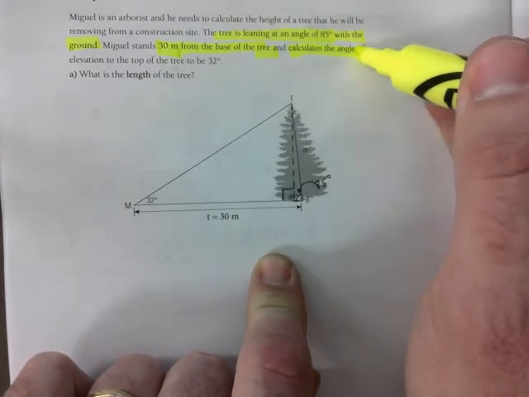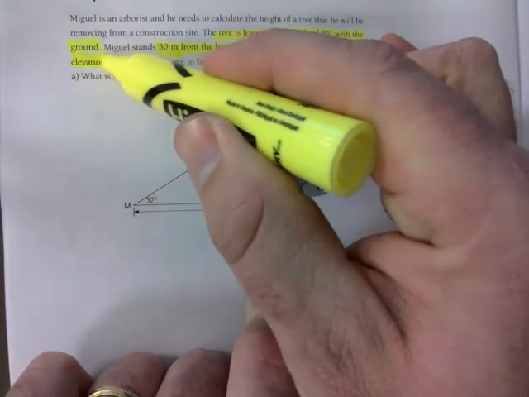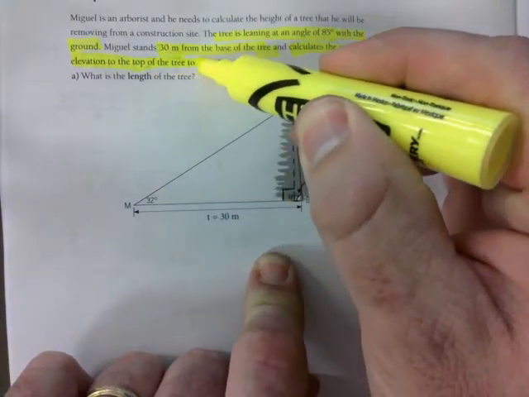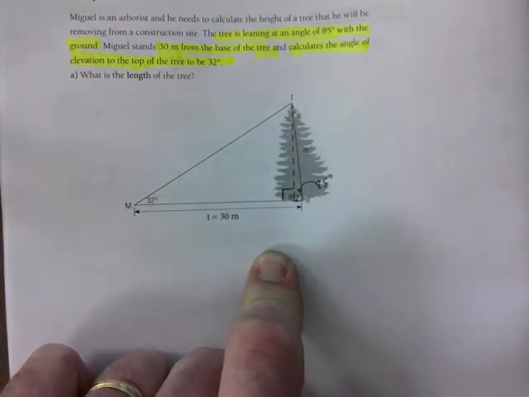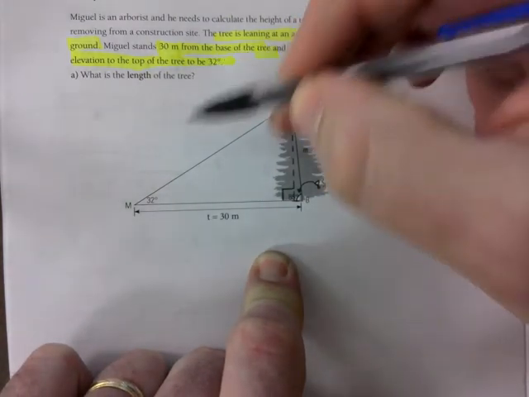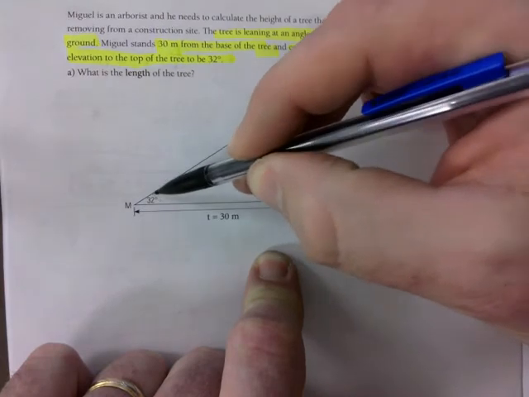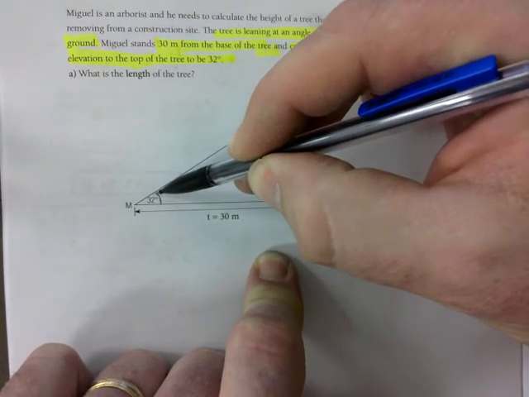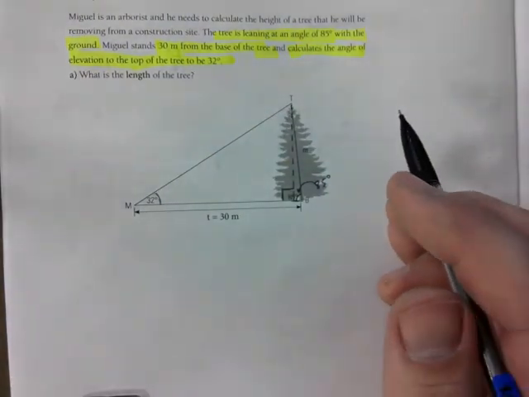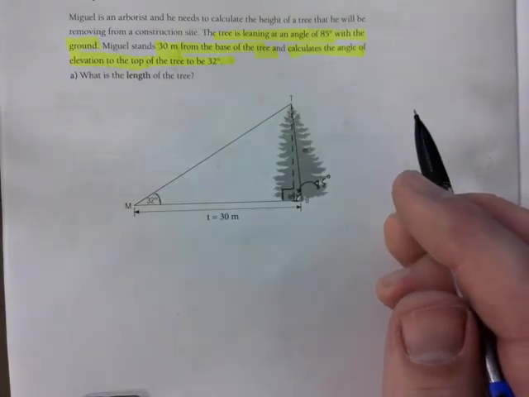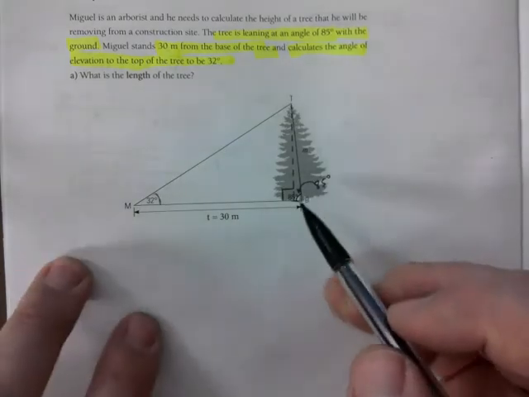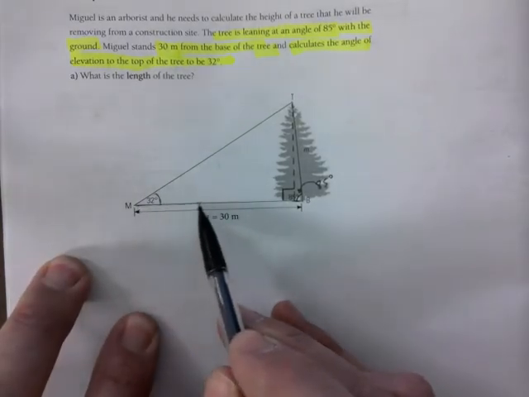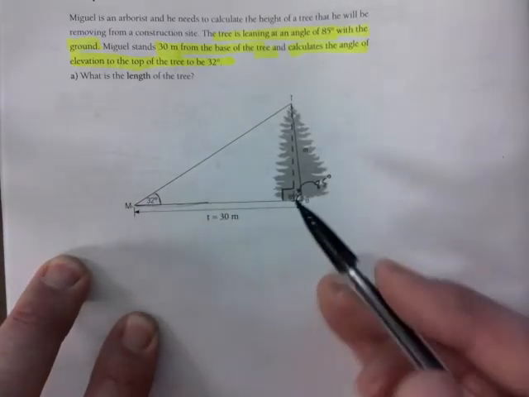The angle of elevation, you should remember that I talked about that yesterday, to the top of the tree is 32 degrees. This angle is the angle of elevation right here. And remember, for angle of elevation and depression, what's always there? The horizontal line, right? And think about it, the ground acts as your horizontal line, so that is the angle of elevation.